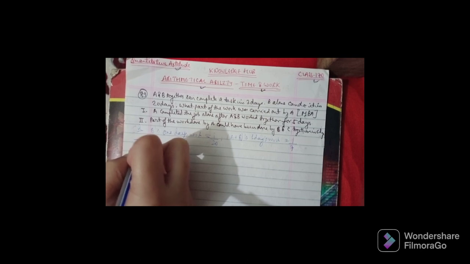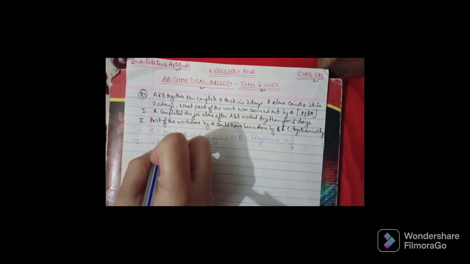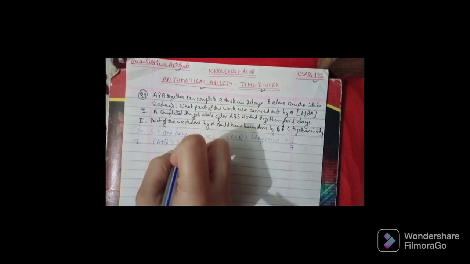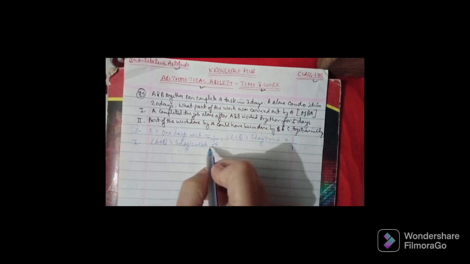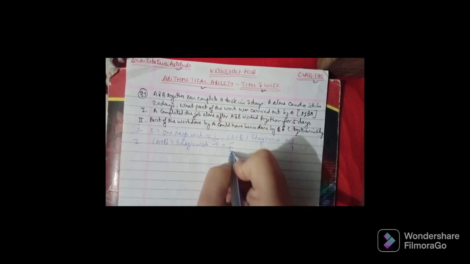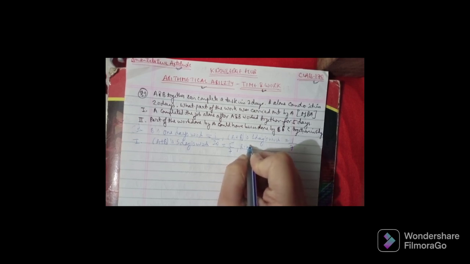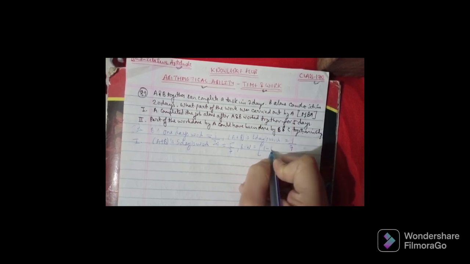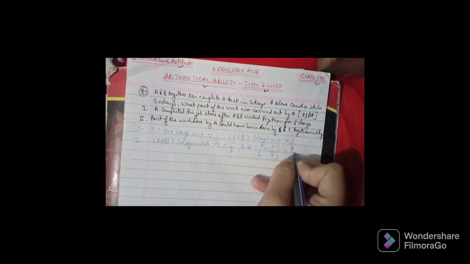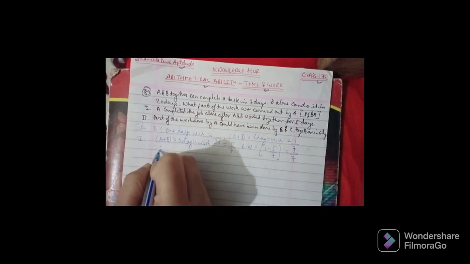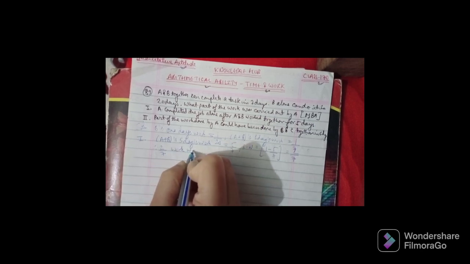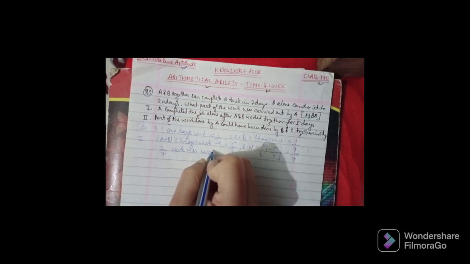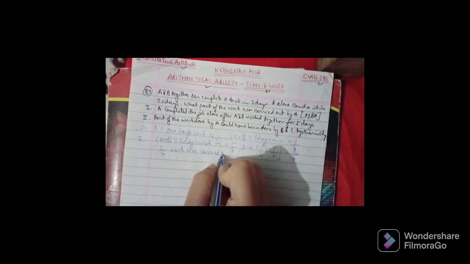According to statement 1, A plus B's 5 days' work equals 5 by 7. Remaining work equals 1 minus 5 by 7 equals 2 by 7. So 2 by 7 of the work was carried out by A.